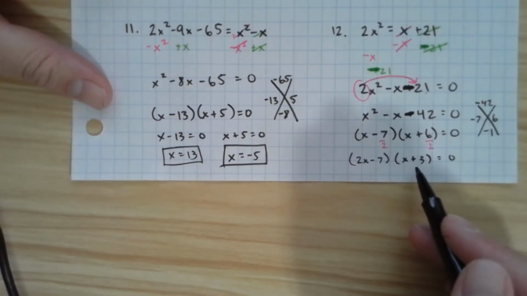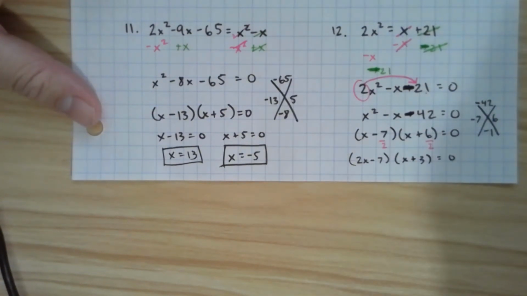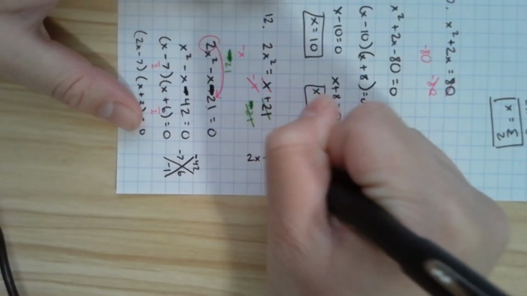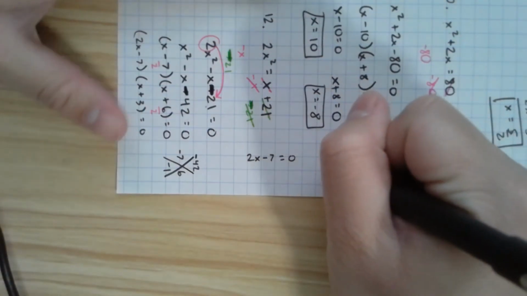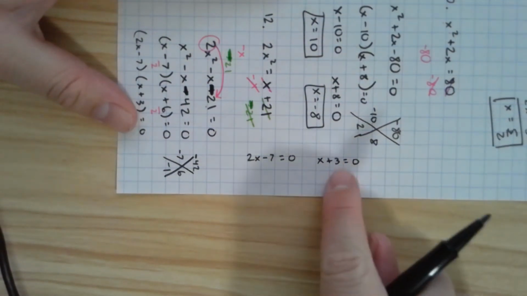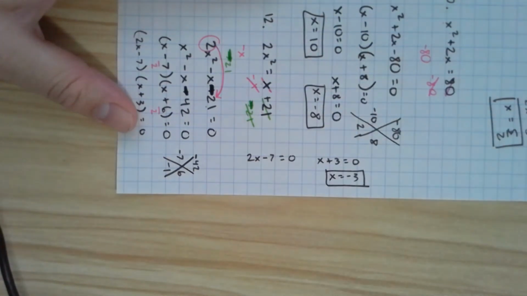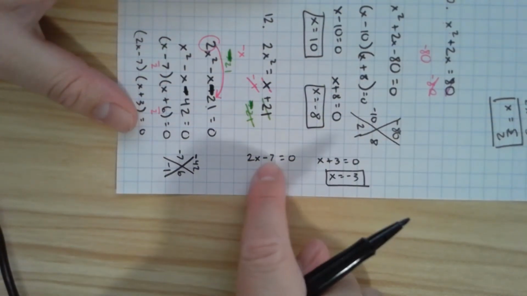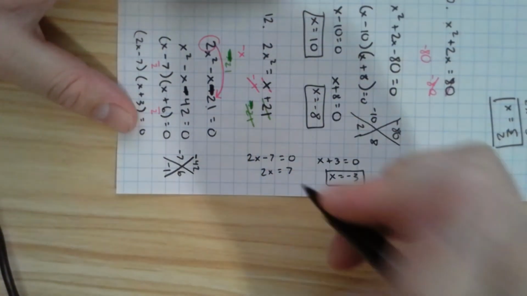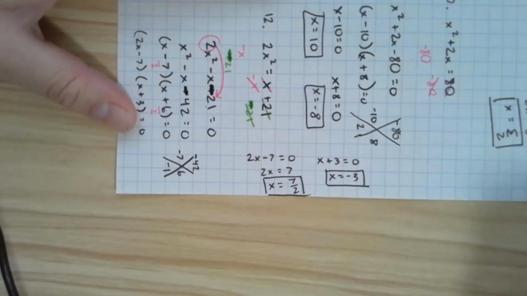Boom, there you go. So then I'm running out of space here. This factor right here, let me see, where can I go? I'll just flip it sideways. So then 2x minus 7 is equal to 0, and x plus 3 is equal to 0. This guy right here, just subtract 3 from both sides and you're done. So x is negative 3. And right here, if I add 7 to both sides, and then if I divide by 2 both sides, 7 over 2. Okay, and there you go.